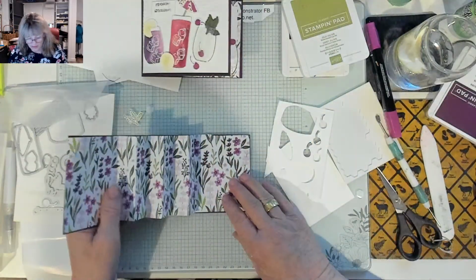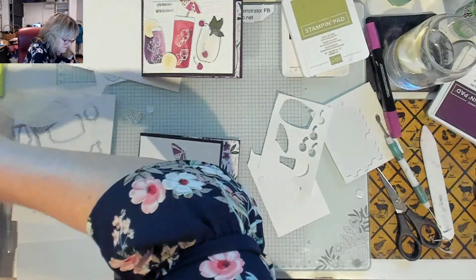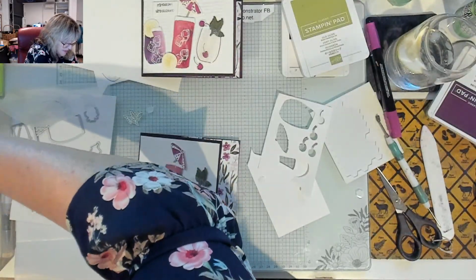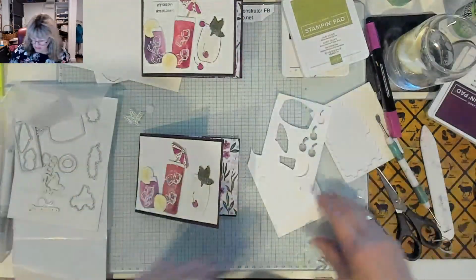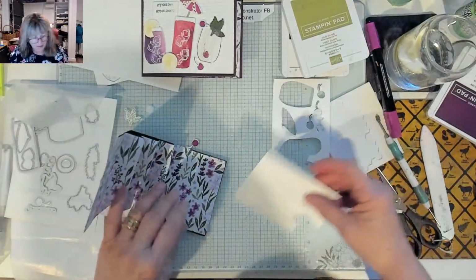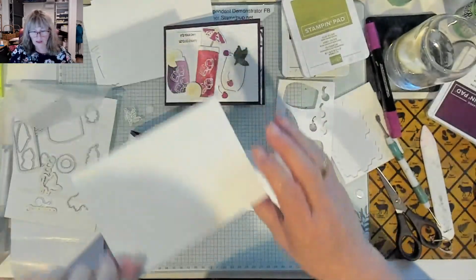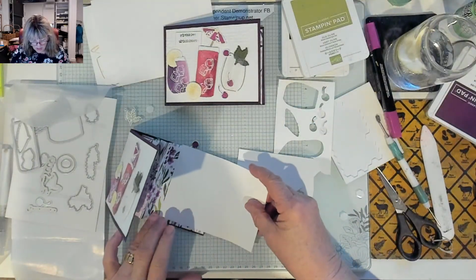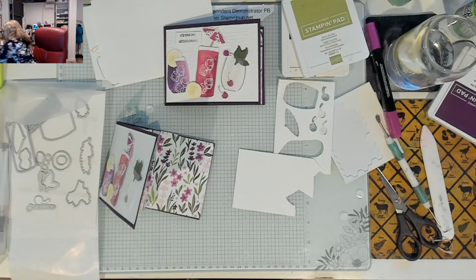Okay, so for the little card inside, I had a little piece of cardstock here, I thought. I'll just use this. So it's only a 3 by, here's a piece. So we want 3 inches by, whoops.